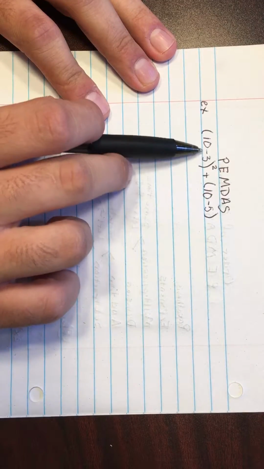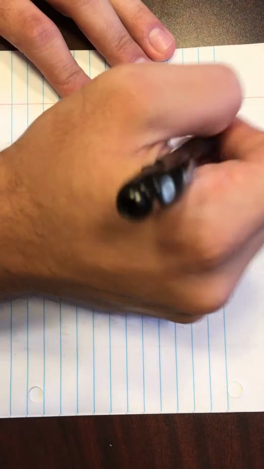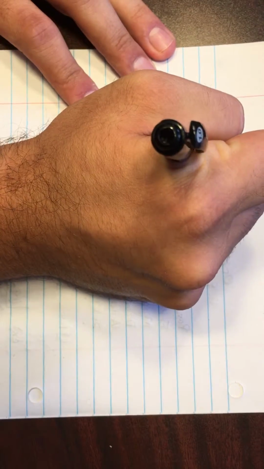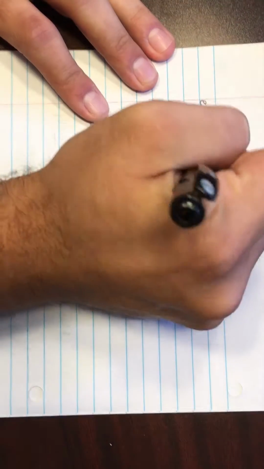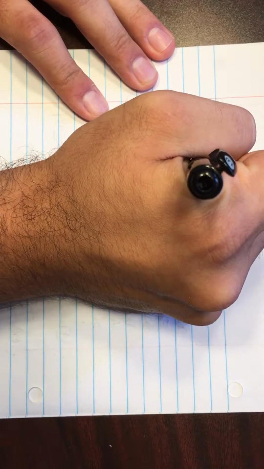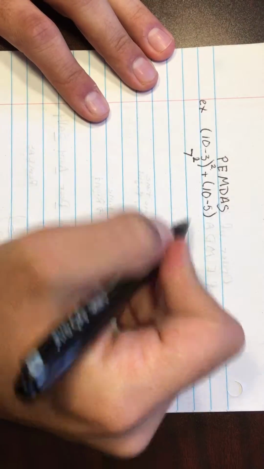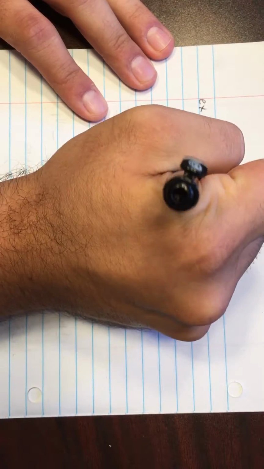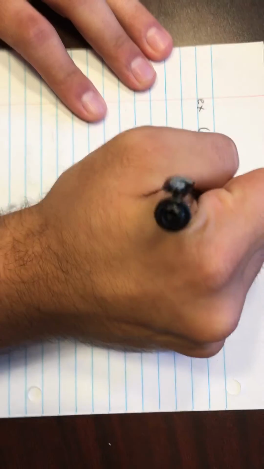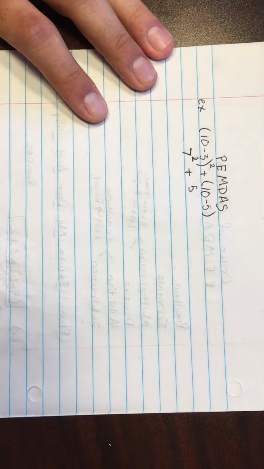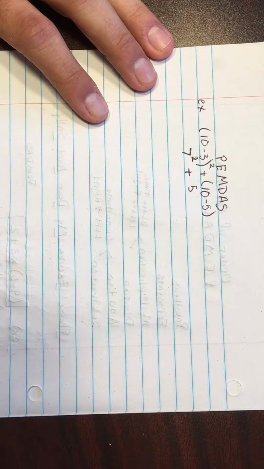So this first one, 10 minus 3 is 7. Make sure to carry down that exponent, which is to the second power. Now you have a plus, and you have 10 minus 5, which is just 5. All right, so we're done with all our parentheses.